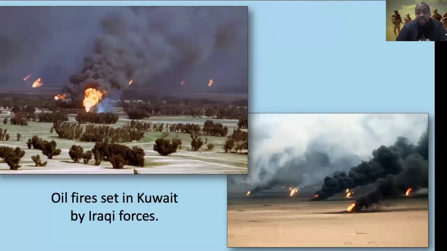And here you see some pictures of the oil fields that were set on fire by Saddam Hussein. Because of defeat, Saddam Hussein was not happy about the results, so he ordered his troops to burn every oil field that he could find to decrease the revenue, not only for Kuwait, but for those countries that were affiliated with them as well. Because of this and the refusal to destroy all his nuclear weapons, it led to more issues that created another battle somewhere around 10 years later called the Iraq War.